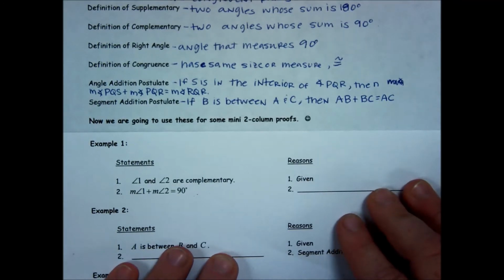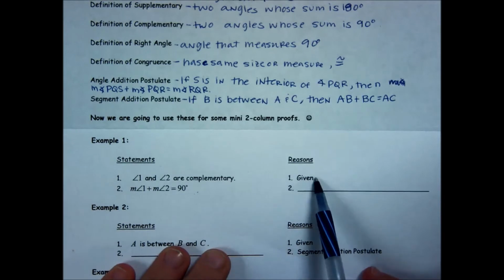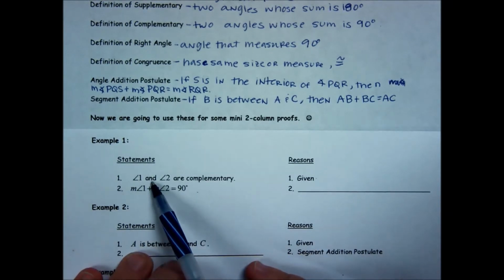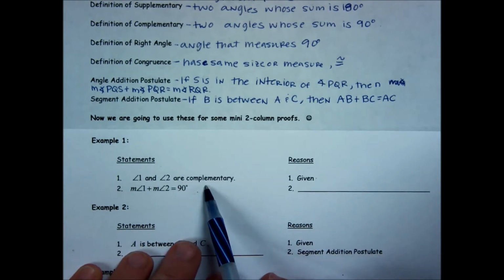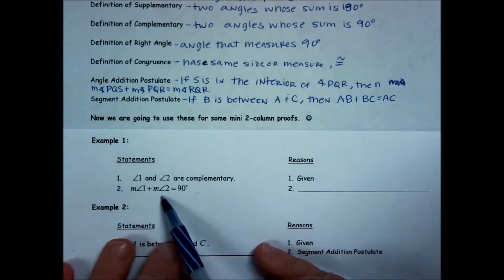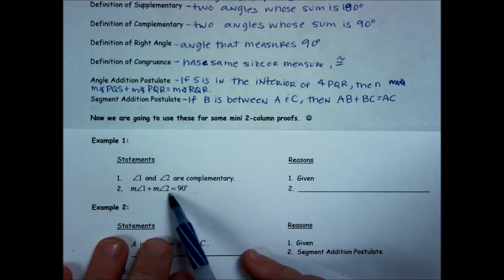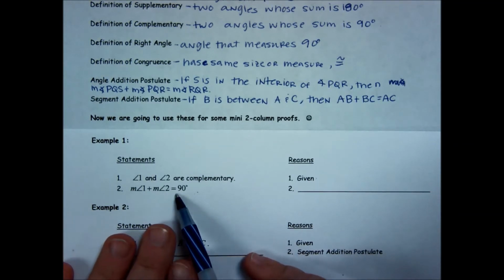So let's look at example 1. Example 1 starts off with a statement that's been given to us. It says that angle 1 and angle 2 are complementary, and that was given to us. Now the second statement says that the measure of angle 1 plus the measure of angle 2 is equal to 90 degrees. Well, how did I know this?